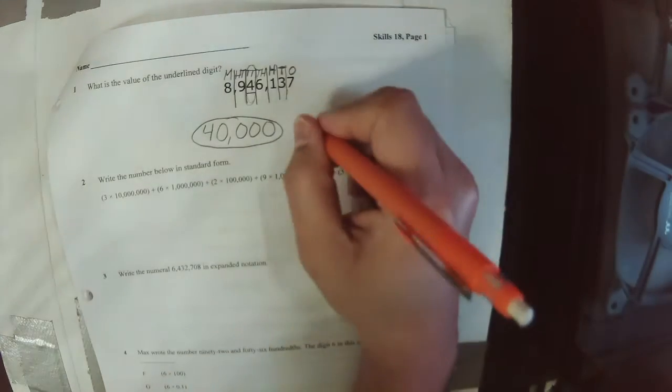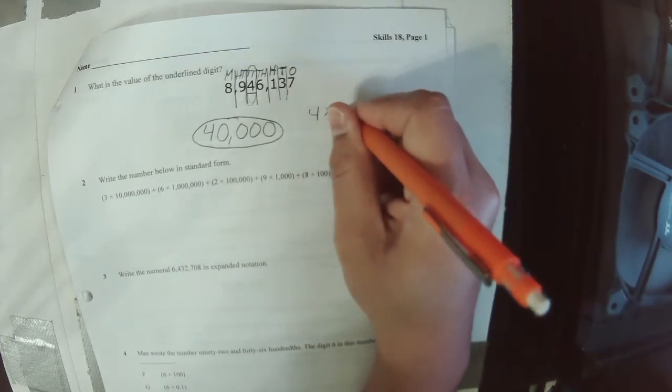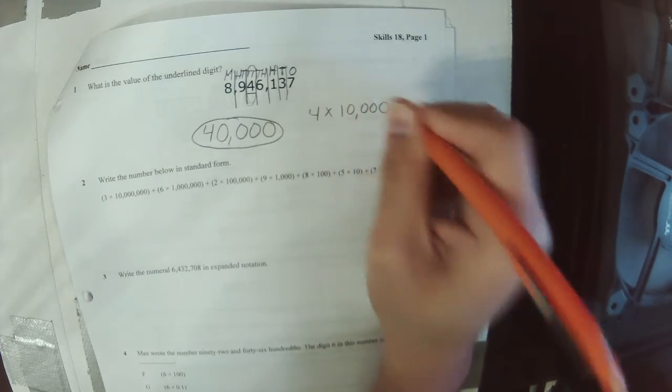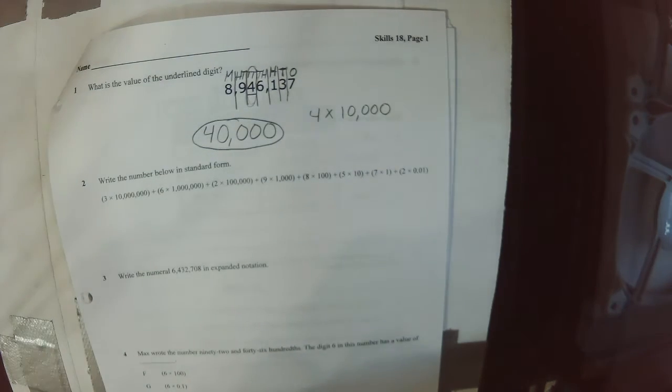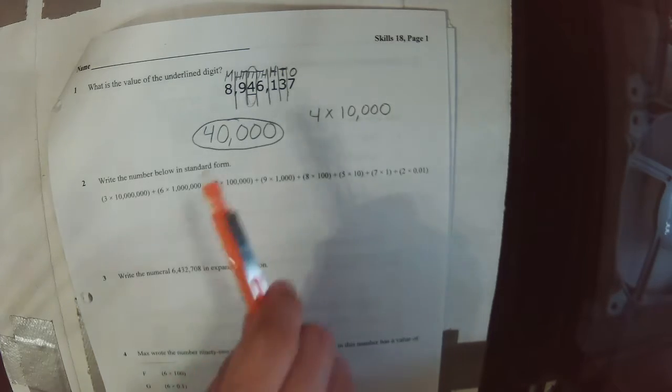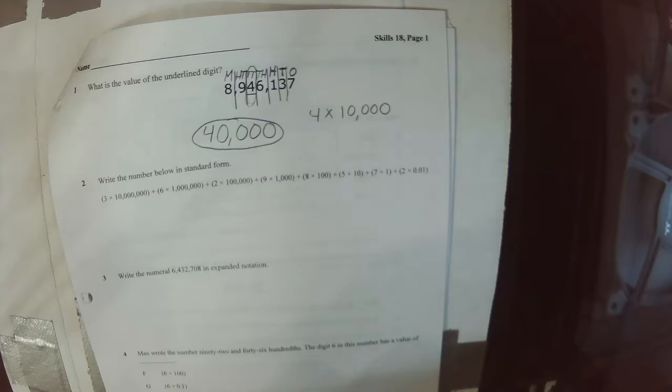I could also write 4 times 10,000. And you might see it either way. It just depends on how they want to show it to us. They might put 40,000. They might put 4 times 10,000.